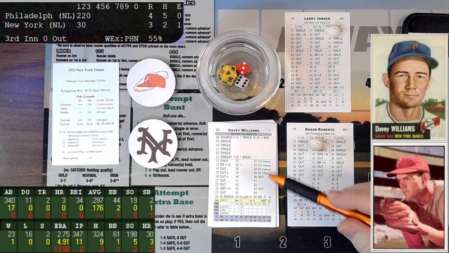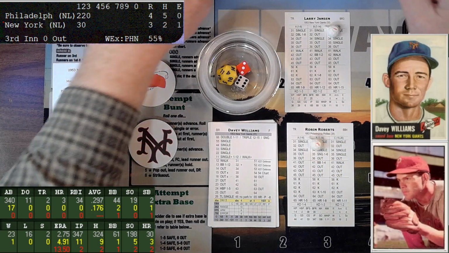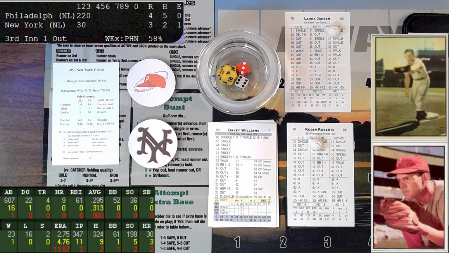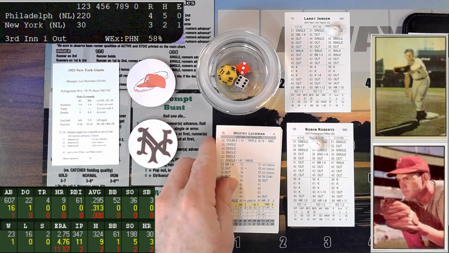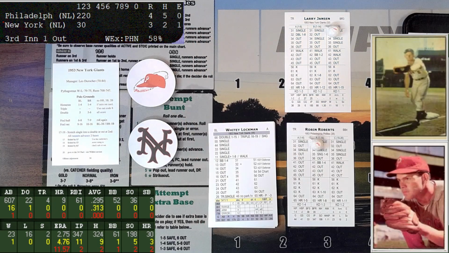That's a 36, and that's going to be a ground ball hit out to Ryan. He fields it cleanly, throws on to Torgerson, one away. Roberts with a nice inside fastball jammed him, and Williams not able to get around on it. Hits it weakly to Ryan, one out. Whitey Lockman will step up next. He flew out to Ashburn.